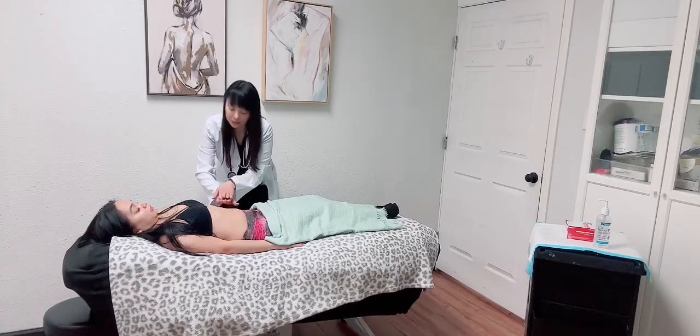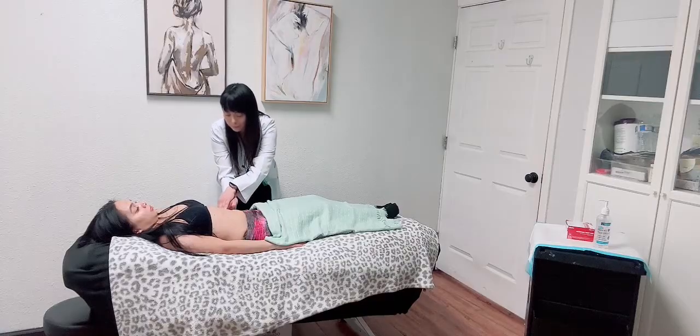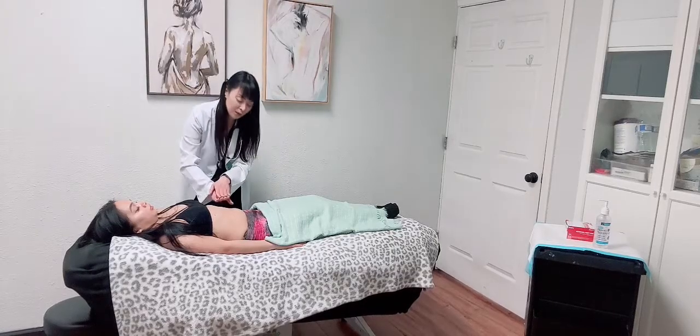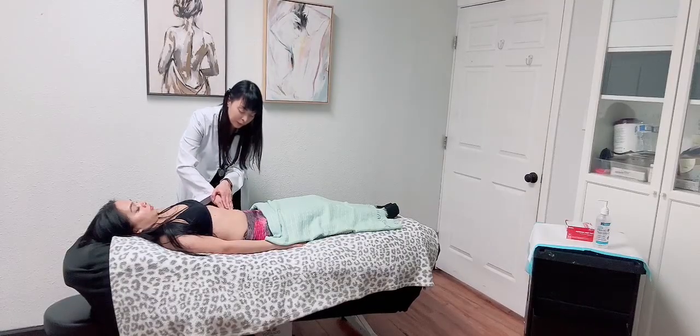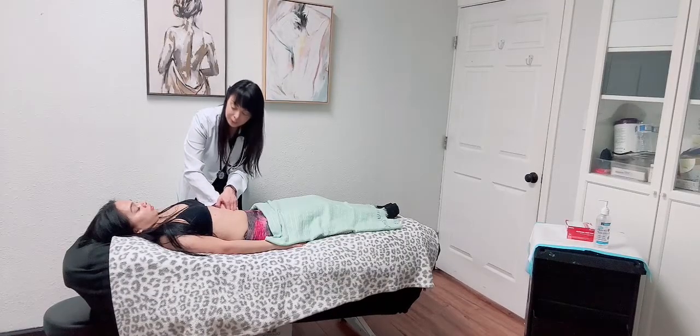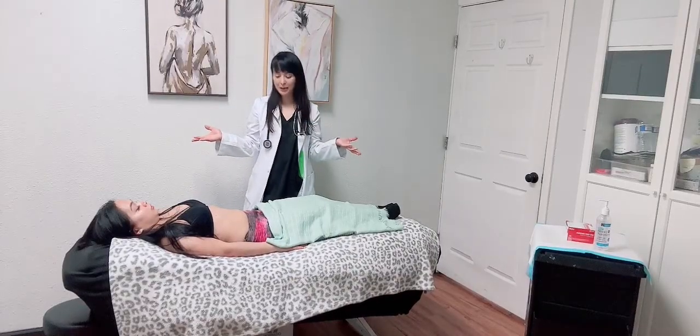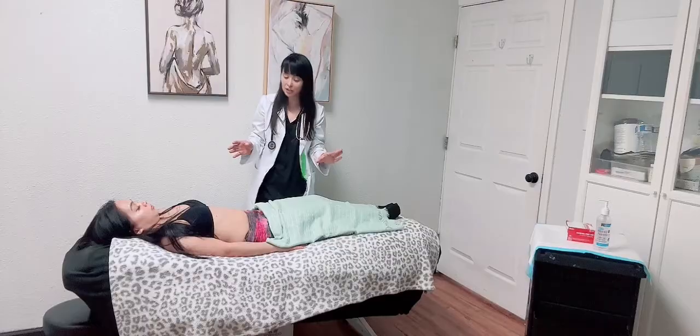And then moving on to the left upper quadrant. Do you feel any pain? No? Okay, perfect. And now I'm gonna move to the left lower quadrant. Do you feel any pain here? No? Alright, perfect. So there's no pain or tenderness. It means everything is normal.